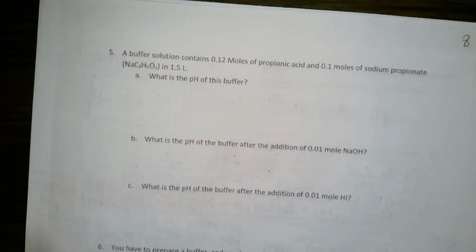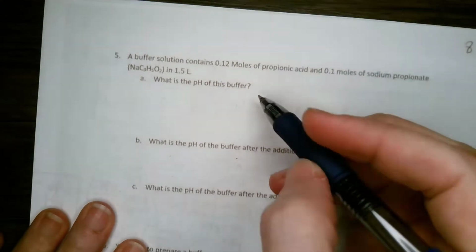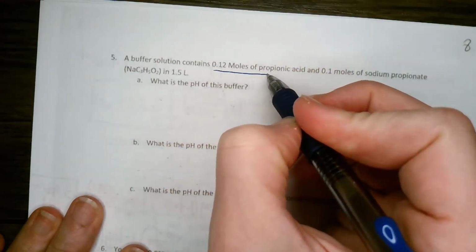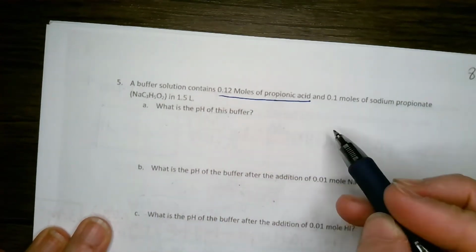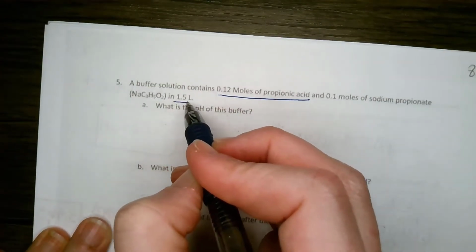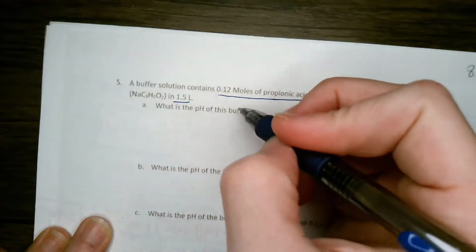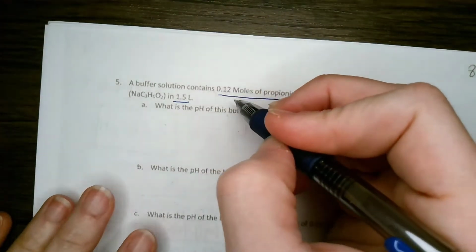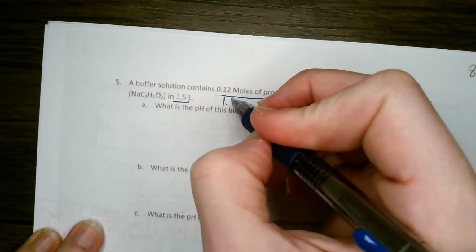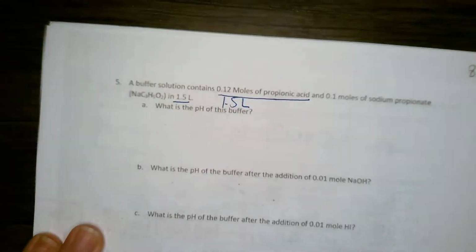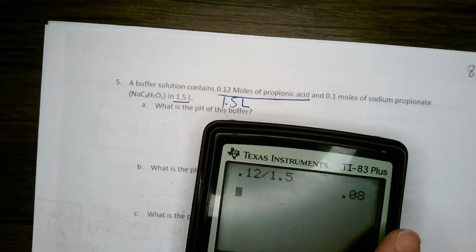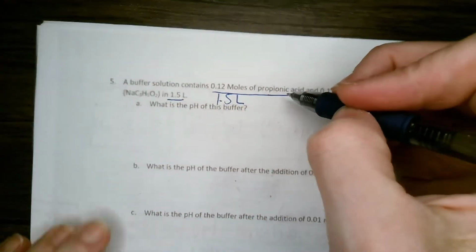Question number 5 says we have a buffer solution that contains 0.12 moles of our propionic acid. So here's our acid. We're given moles. We're also told that it's in 1.5 liters. So let's figure out the concentration of our acid. 0.12 moles divided by 1.5 liters will give us 0.08 molar. So our acid is a 0.08 molar solution.